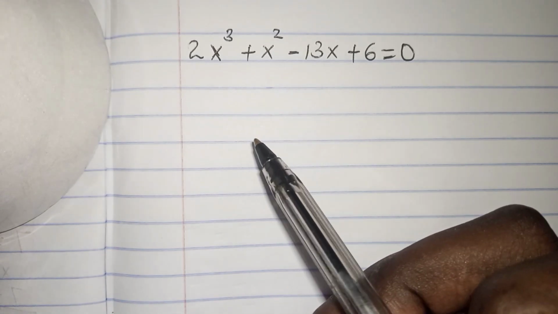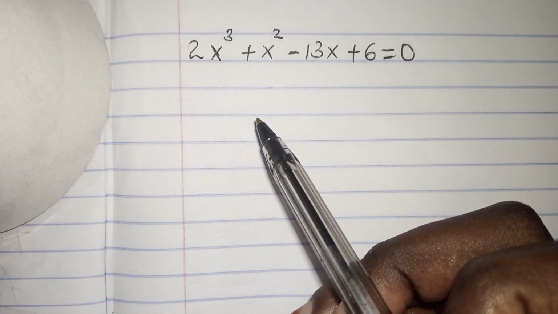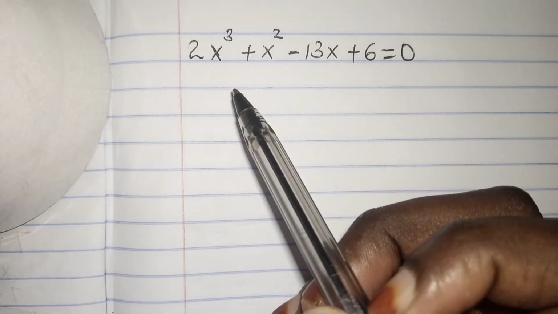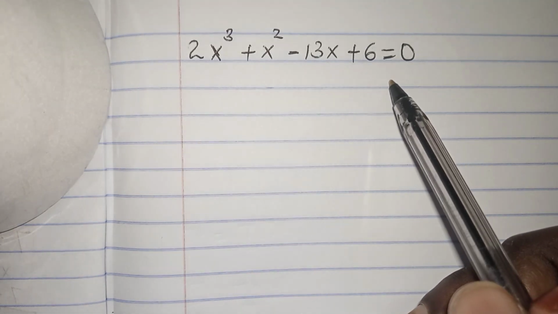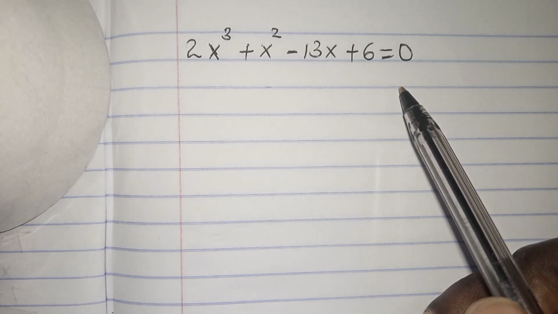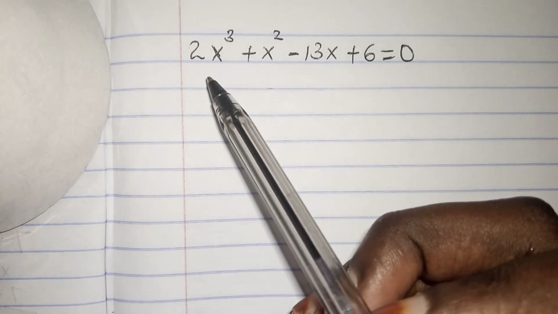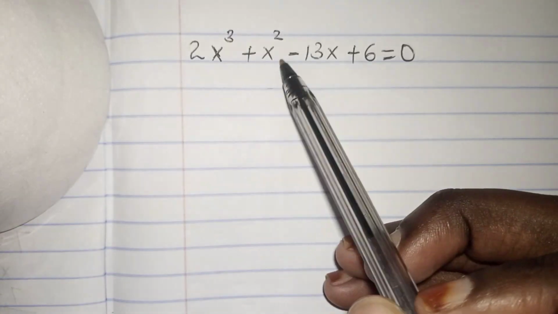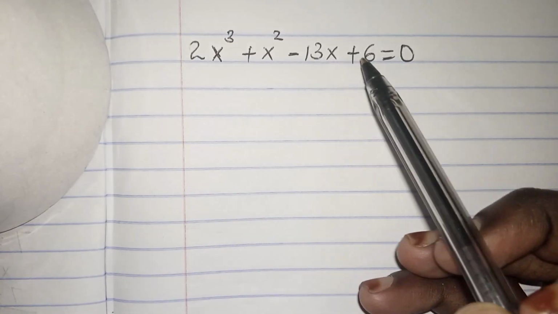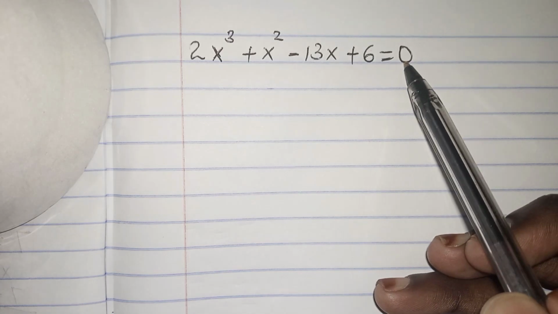So today I'm bringing you this nice cubic equation that I want us to solve using this method. I know there are several methods that you can use to solve a cubic equation, but for this you will love it. So we want to find the value of x given that we have 2x cubed plus x squared minus 13x plus 6 is equal to 0.